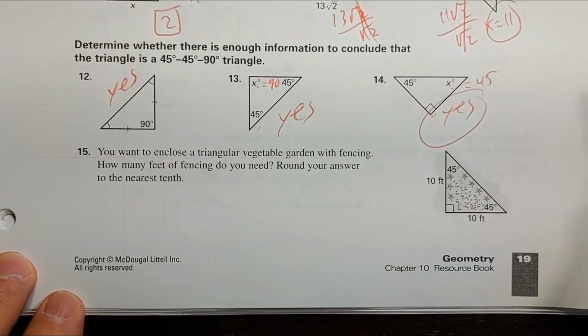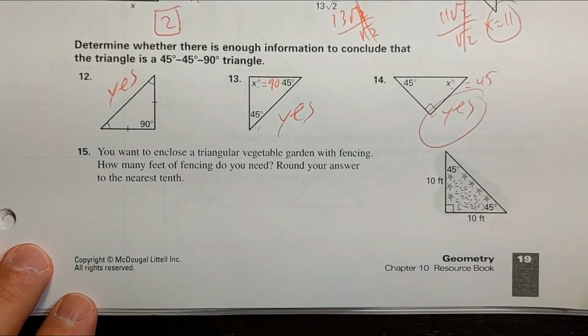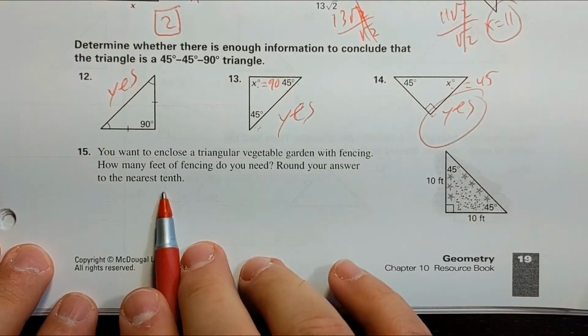Number 15, it says you want to enclose a triangular vegetable garden with fencing. How many feet of fencing do you need? And then round your answer to the 10th. So this one's asking for a decimal answer.